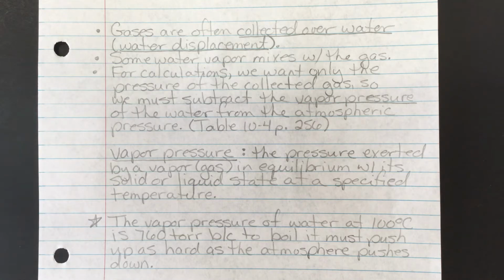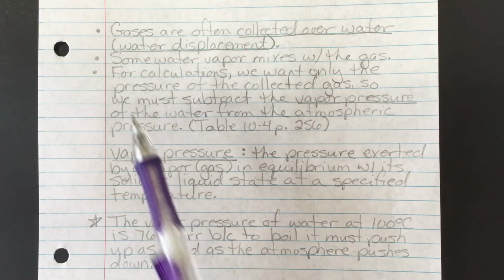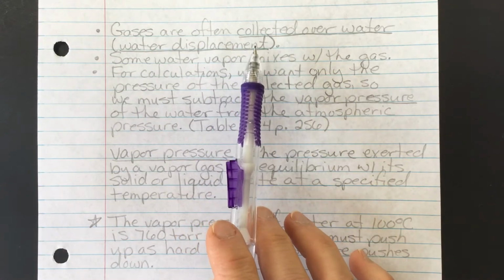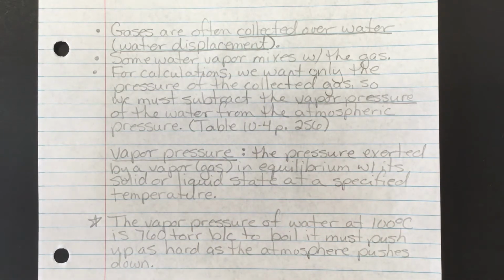When we do a reaction and collect gases, they're often collected over water using water displacement. Now, in your book, they show the apparatus for this on page 255. You see that they have a test tube there that they've done a reaction in.